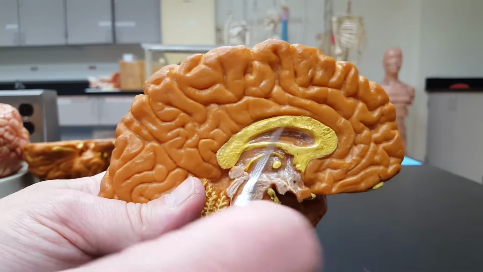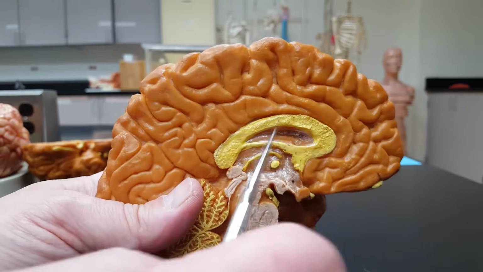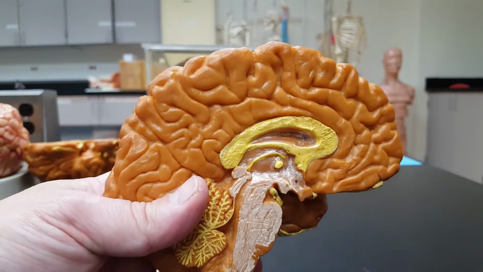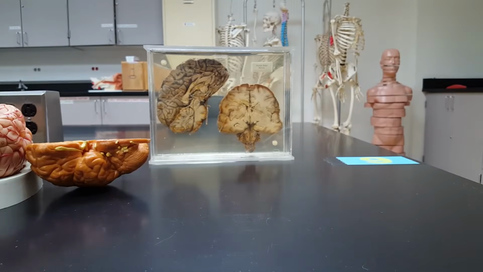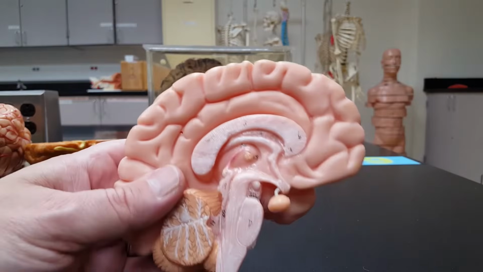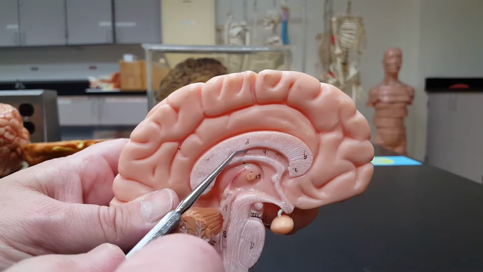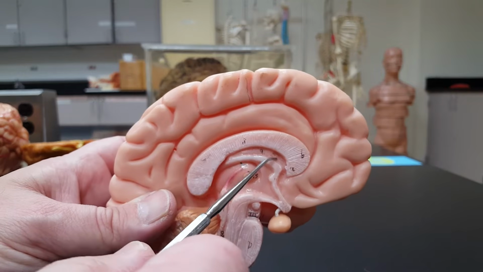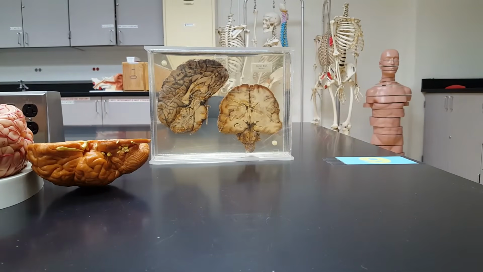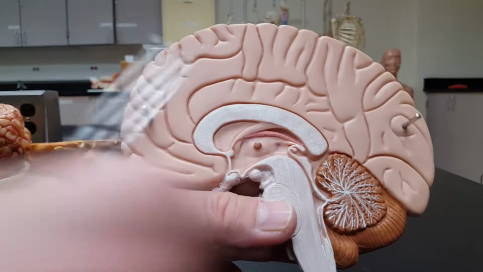Most of the models do not show this lateral ventricle. They instead show the septum pellucidum. Let me show you on a few of these. Here's another brain model.